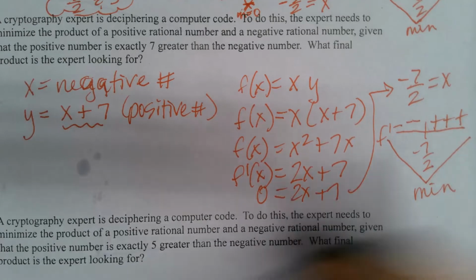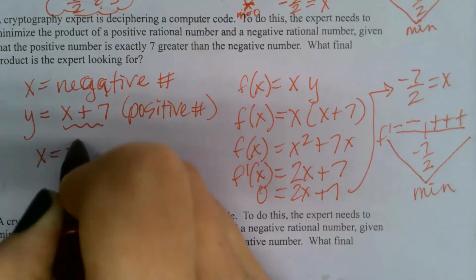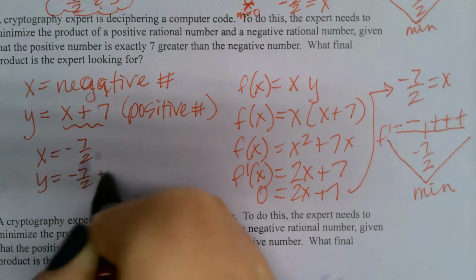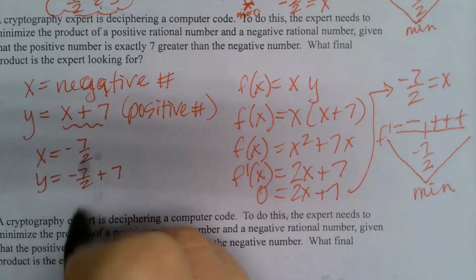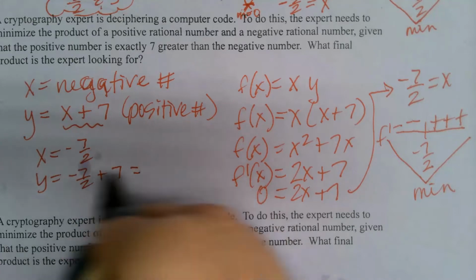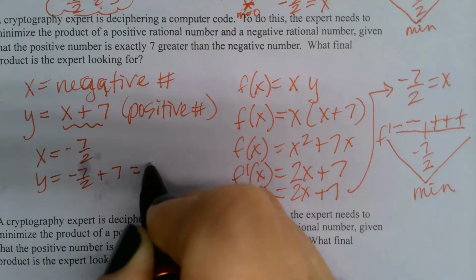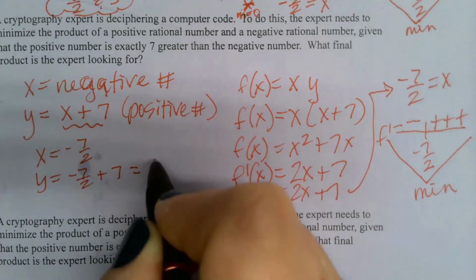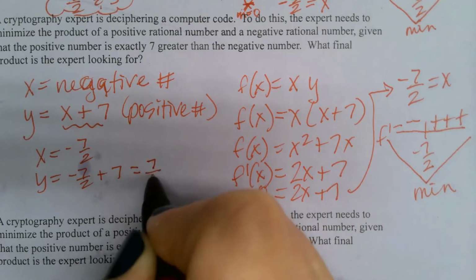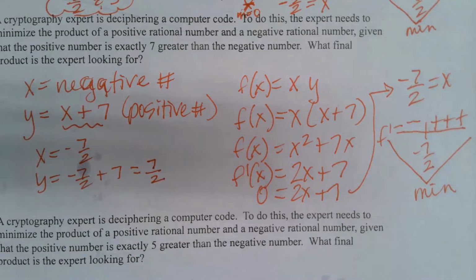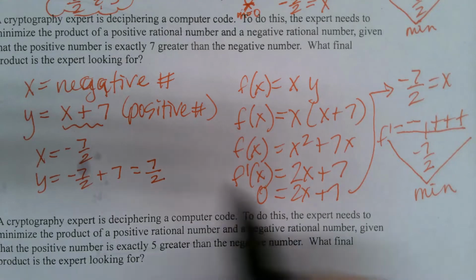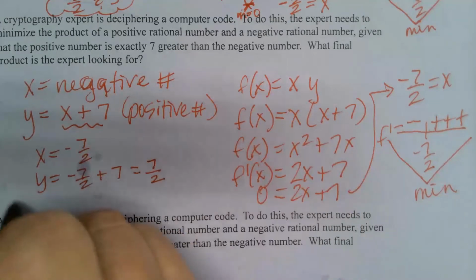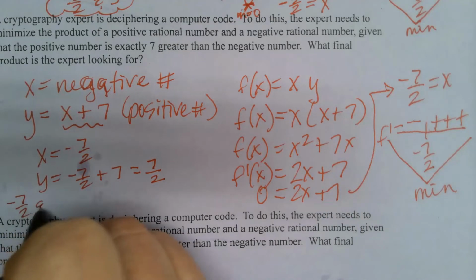So my last move is x is negative 7 halves, and y is negative 7 halves plus 7, because it's x plus 7. So my value for that is, I believe, 7 halves, I'm pretty sure, because that would be 14, yes, so 7 halves for sure. And so my numbers are negative 7 halves and positive 7 halves.